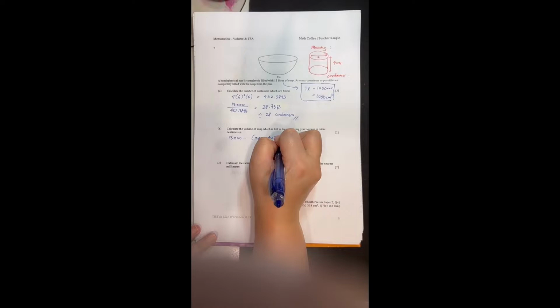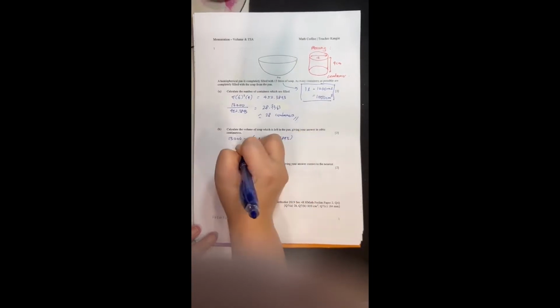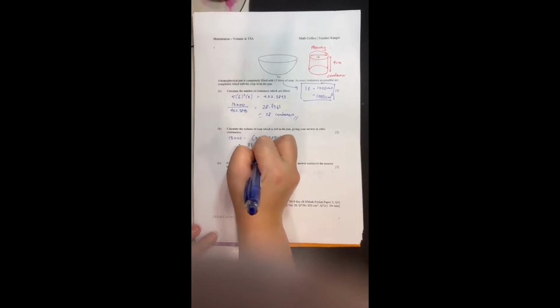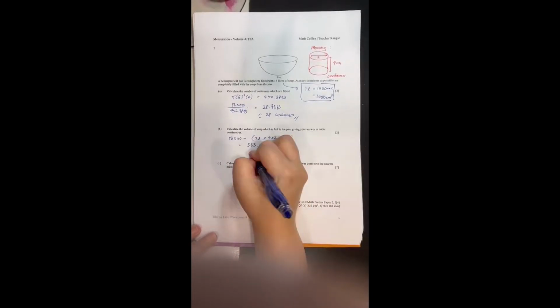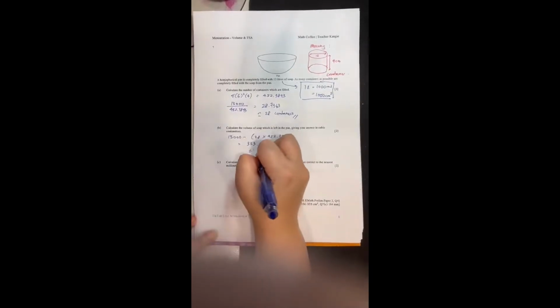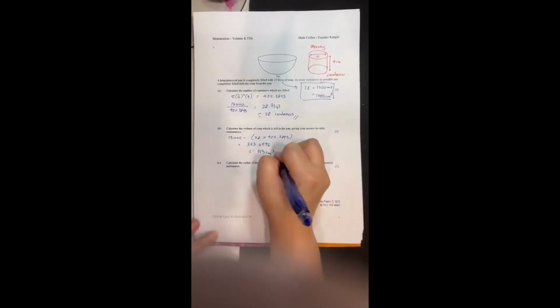And we get 333.0996. Round this off to 3SF, that means my remaining will be 333 cm cube.